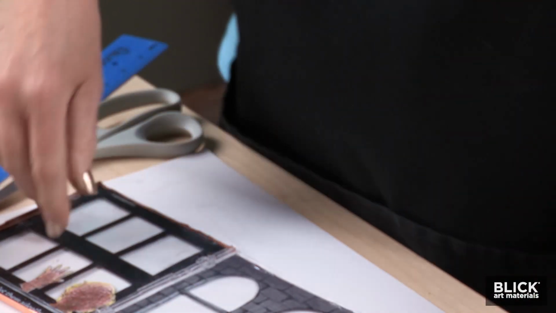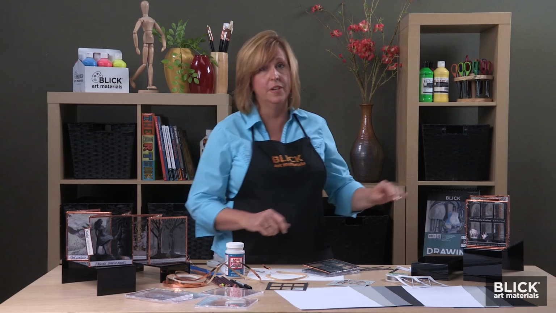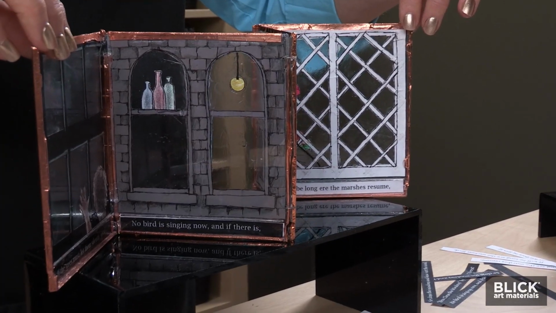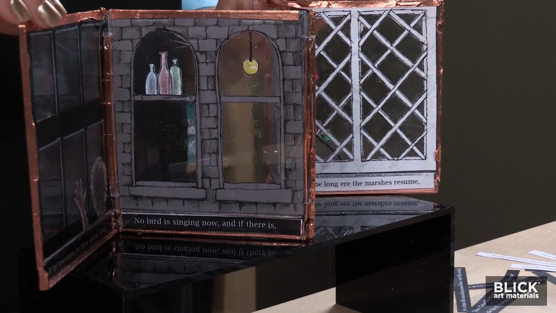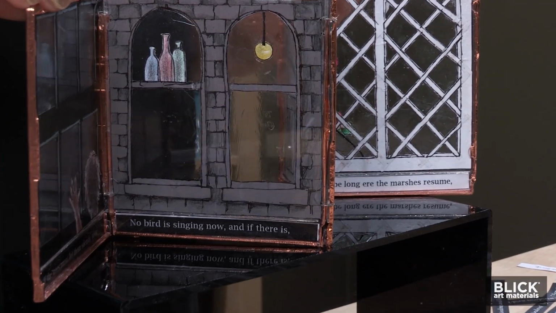Okay, this is what the finished book looks like when it's open, and this is what it looks like when it's closed.